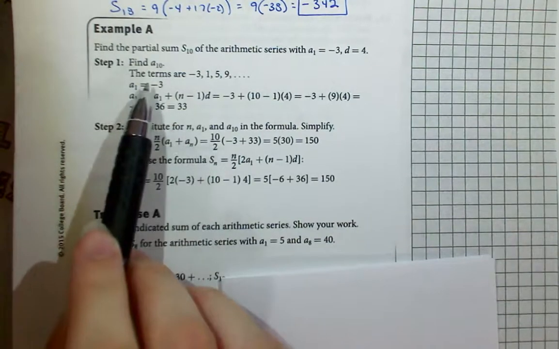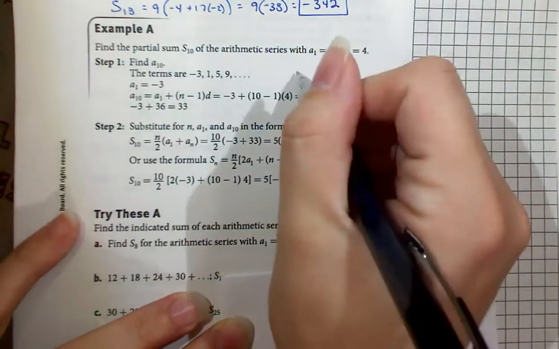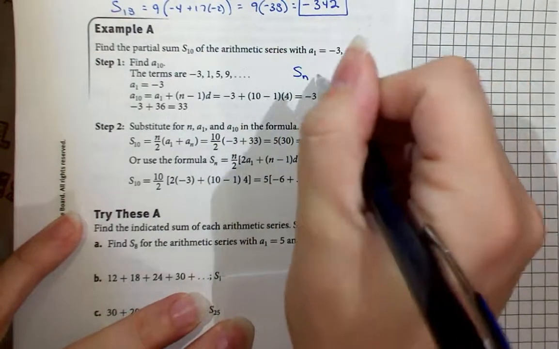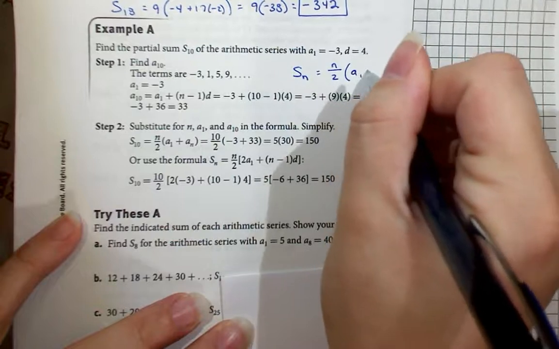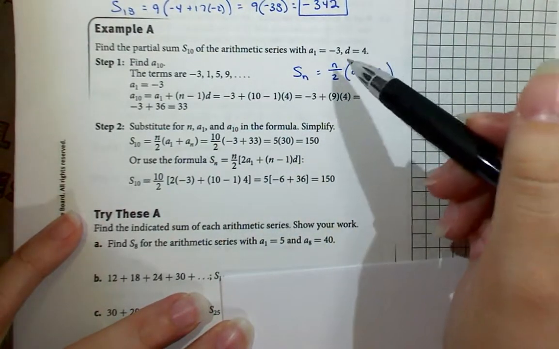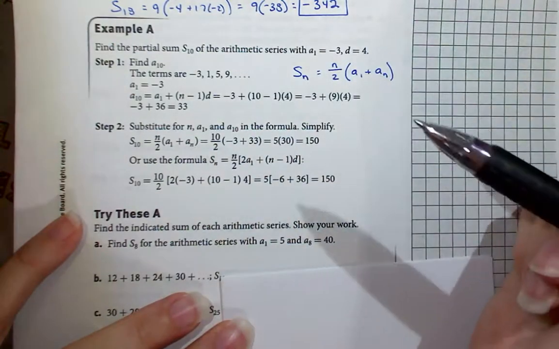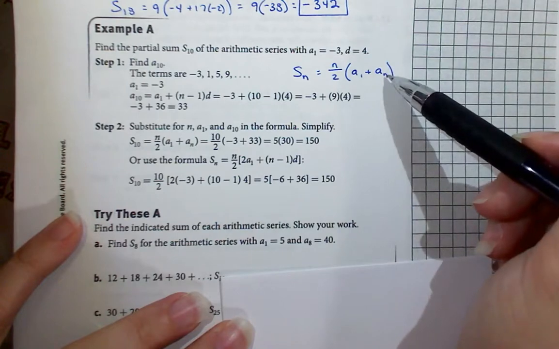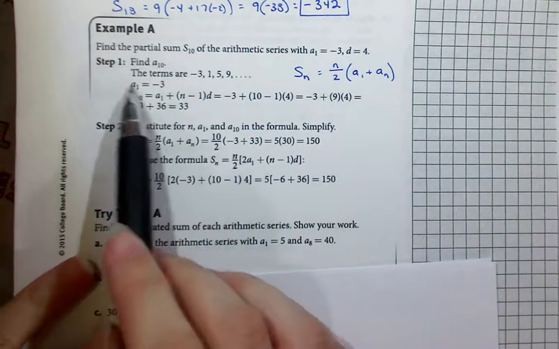So step one, if we're trying to figure out this, think about, you need to find the formula, right? So our formula for S sub n is n over 2 times a sub 1 plus a sub n. So we already know the n. We know that 10 is the n. So we need to find the 10th term. So that's the first step. Find the 10th term. So notice here, they found the 10th term.